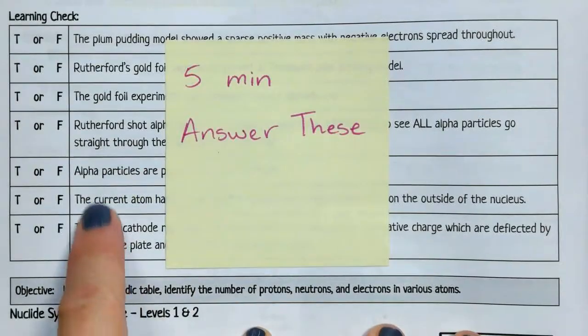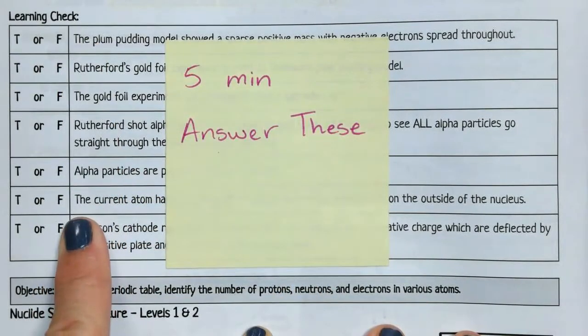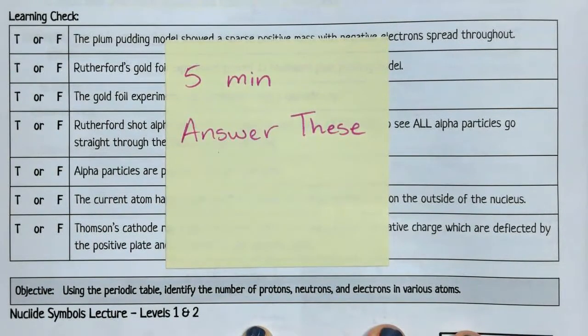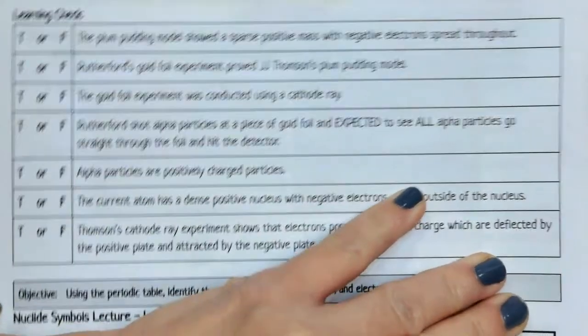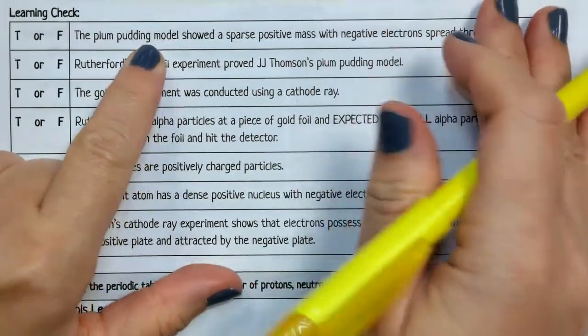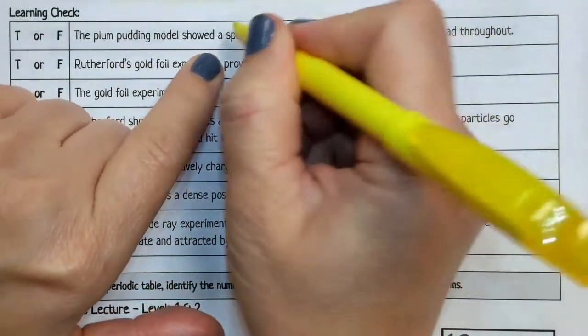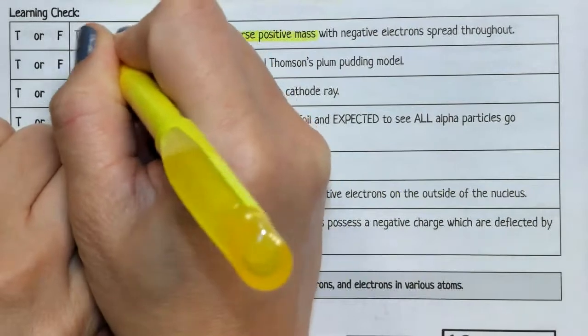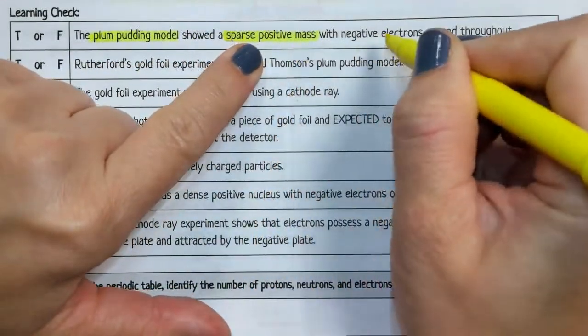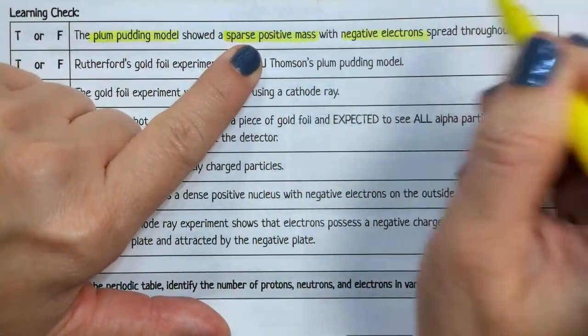Now use the notes on the history of the model of the atom and answer these true-false questions. First one, the plum pudding model showed a sparse positive mass, that is true, with negative electrons spread throughout. This is all true.